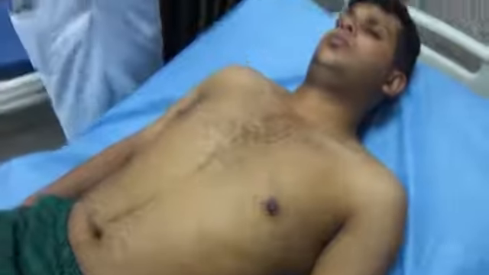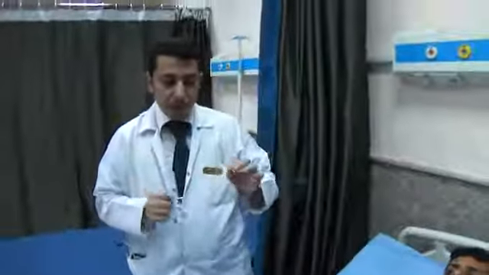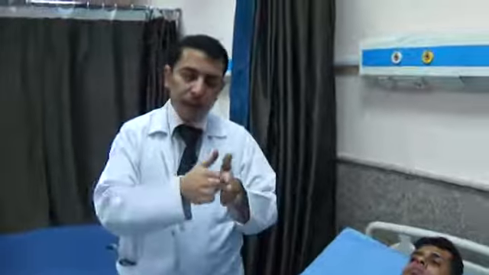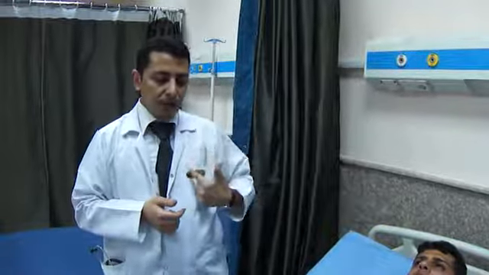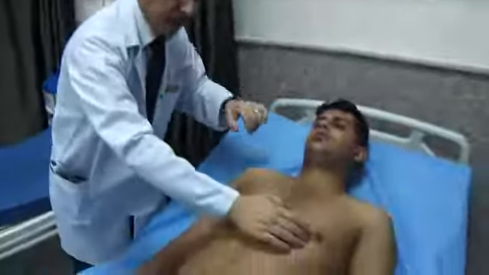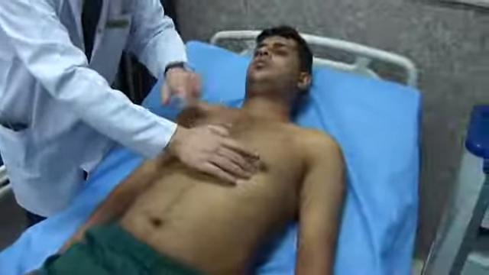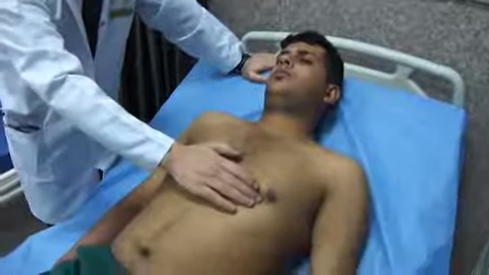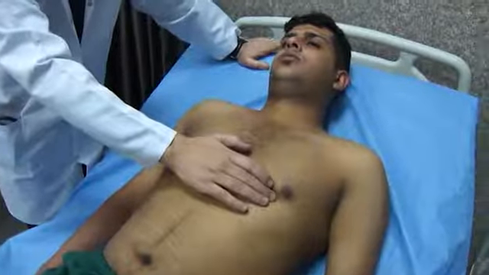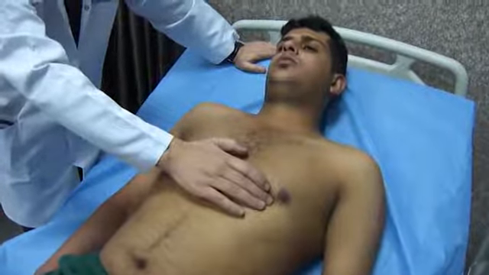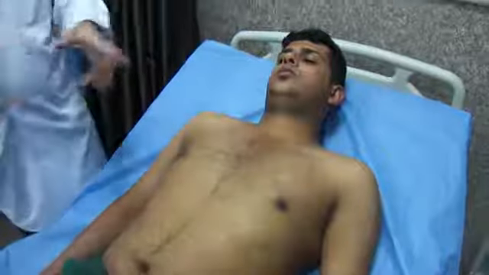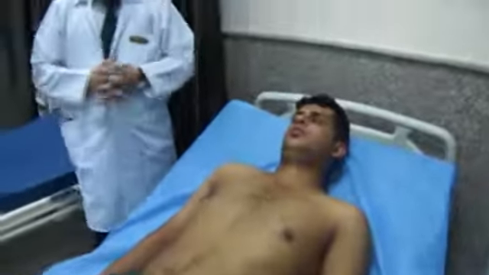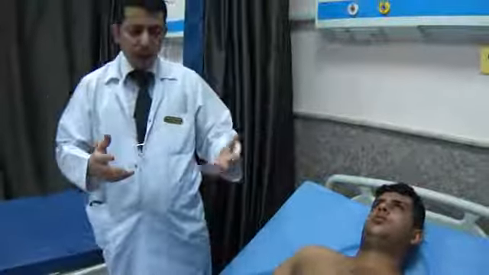The normal apex beat, the normal cardiac impulse, is at or slightly medial to the left midclavicular line. At the fifth intercostal space also, we have discovered now that it is at the fifth intercostal space. Okay, this is the cardiac impulse I have detected and given a character for.